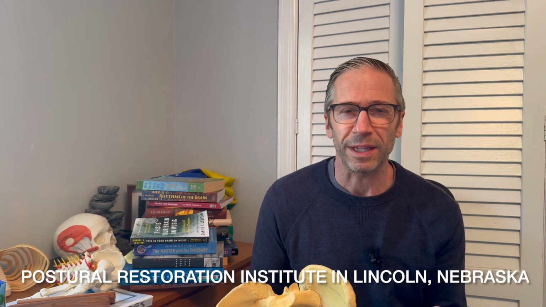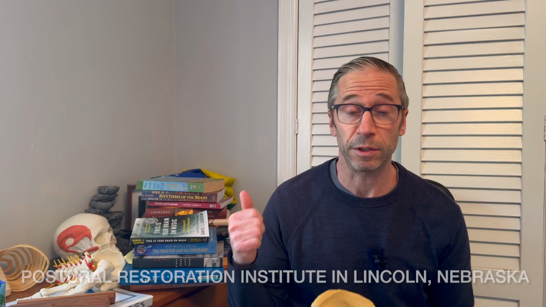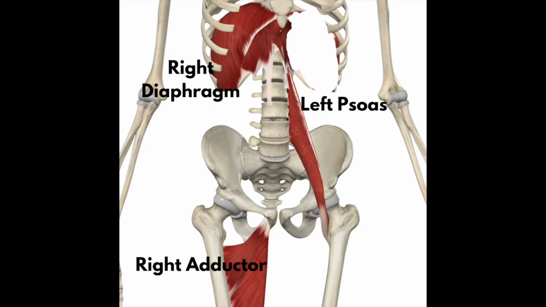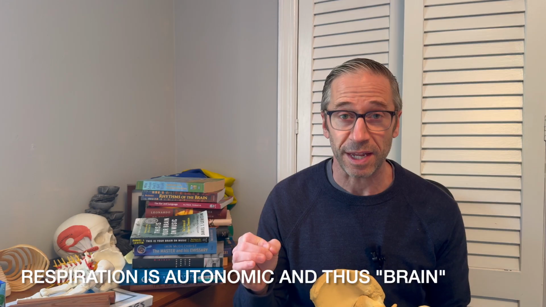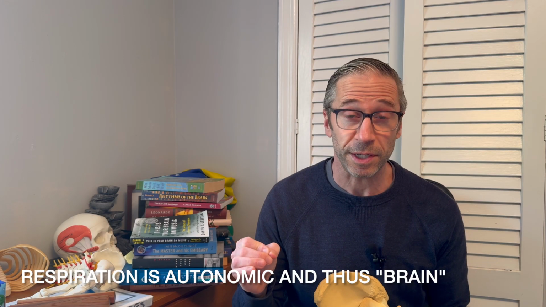Now, what is it really? Is it a muscular issue? Well, surely you'll find left hip flexors overactive, right adductor overactive. That's what prevents the adduction of the left leg and the abduction of the right leg. But is it a muscular phenomenon? No, it's actually a brain phenomenon. And if you don't understand that, you will never understand postural restoration.